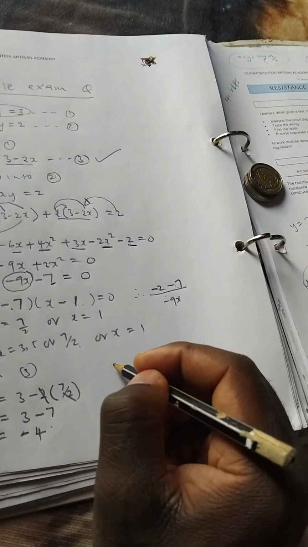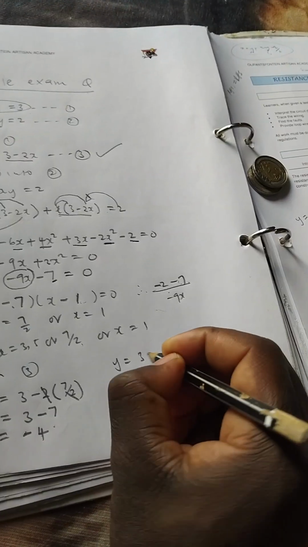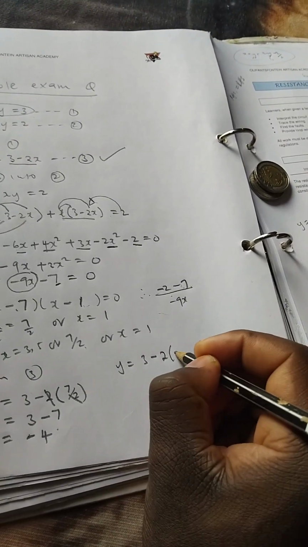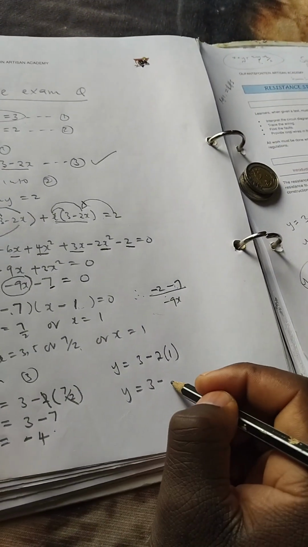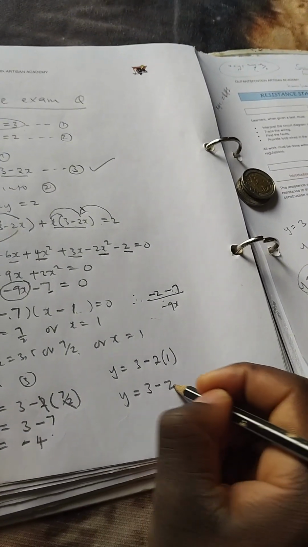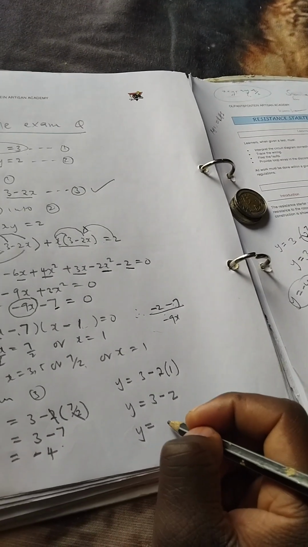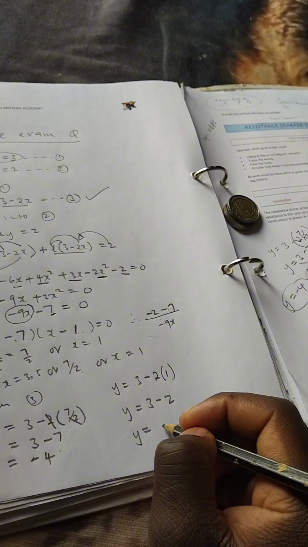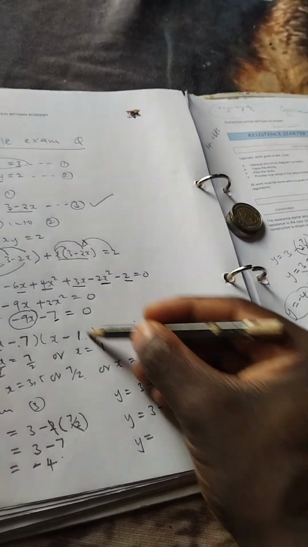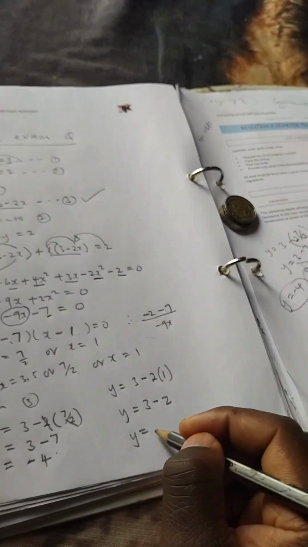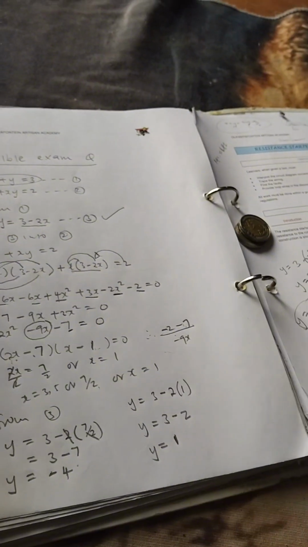Then on the other side, we say y is equal to 3 minus 2, where there's x, we put 1. So y here is equal to 3 minus 2. Am I still correct? So y is equal to 1 here. According to what I'm seeing.